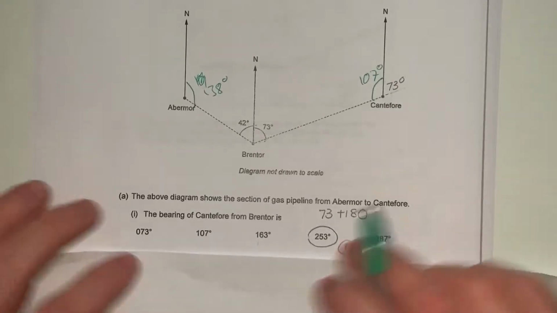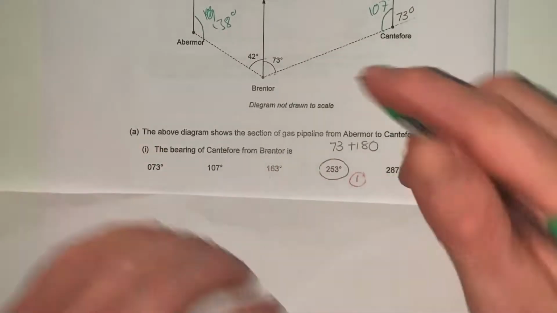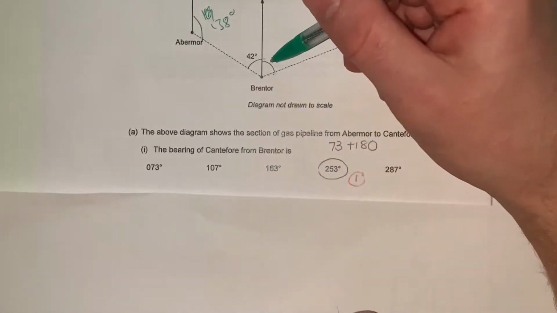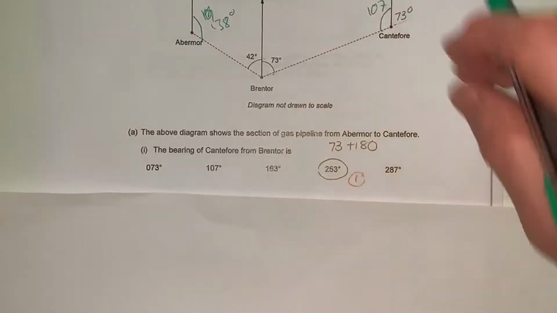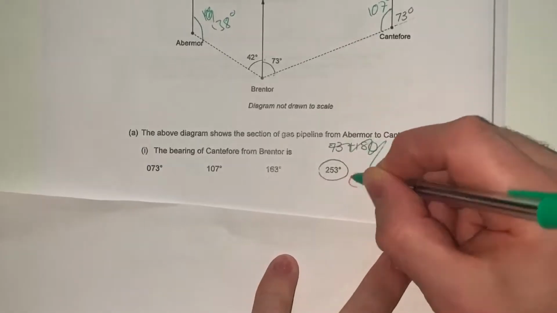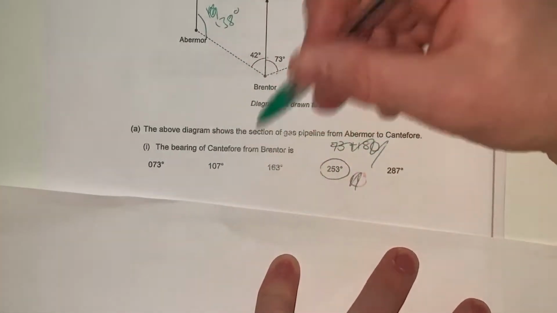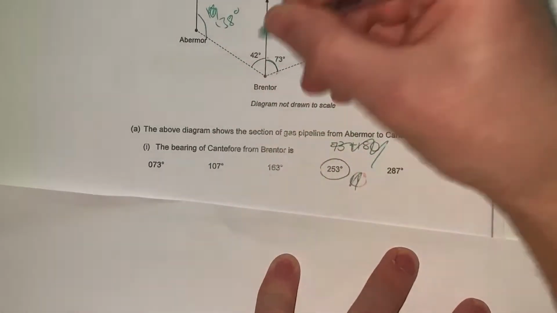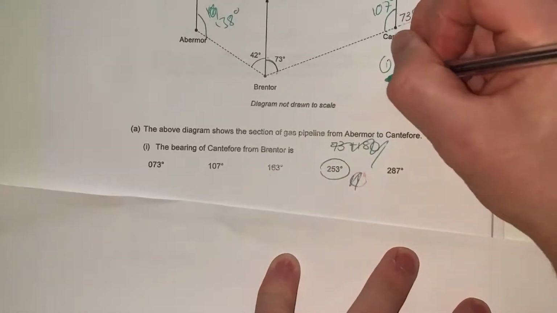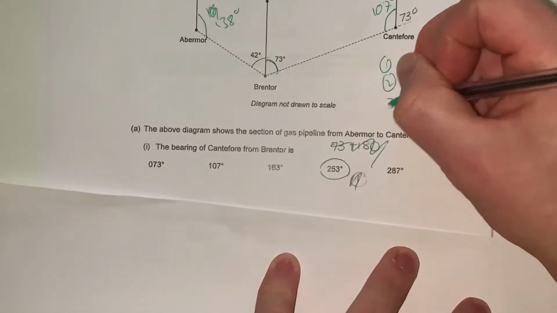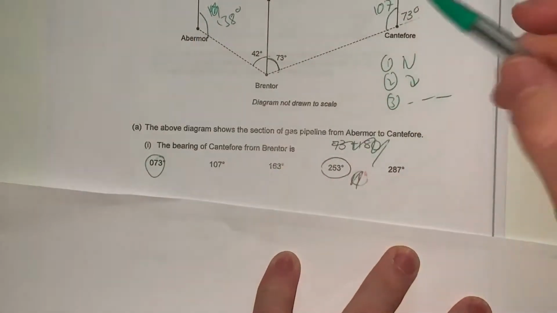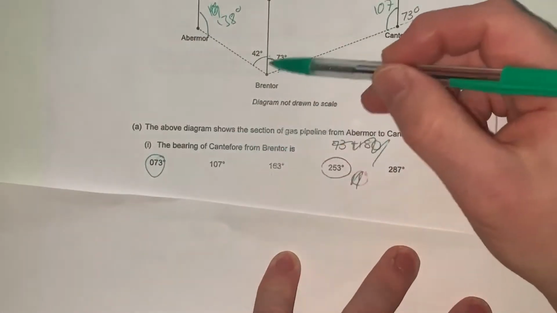The bearing of Canterville from Brentor. Okay, well, nice. I'm not quite sure why they've done that there. The bearing of Canterville from here has got to be that angle, because you always measure from north, you always measure clockwise, and there's always 3 digits in your answer. So the answer is actually 073. Okay, bearing of Canterville from Brentor.